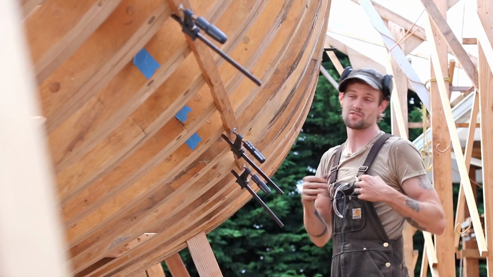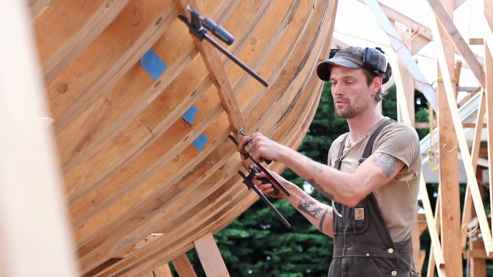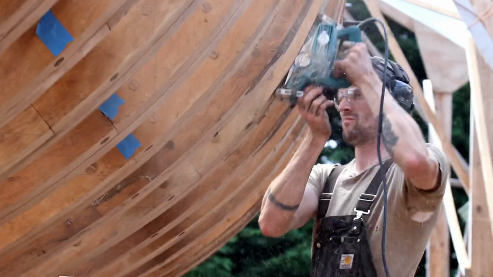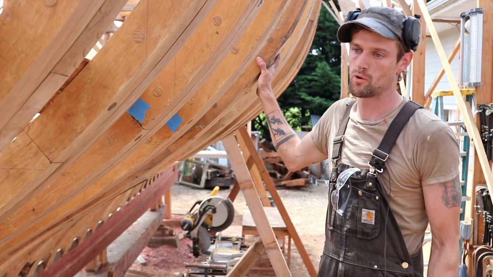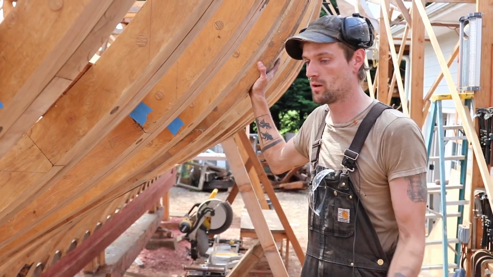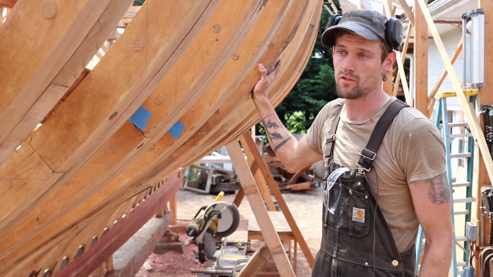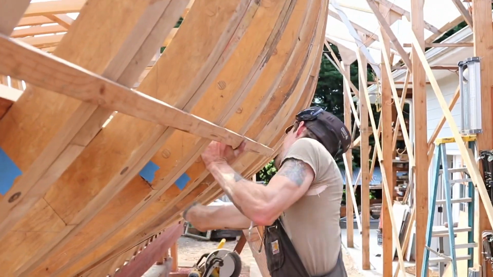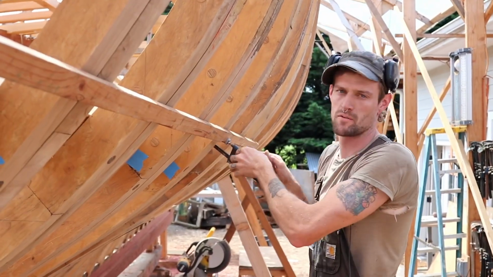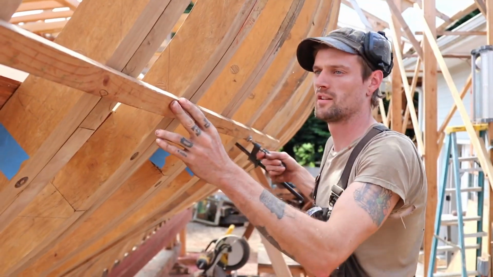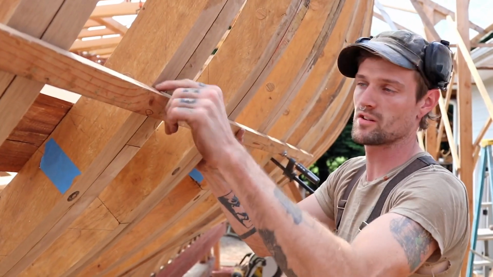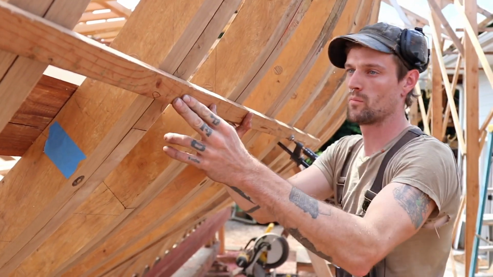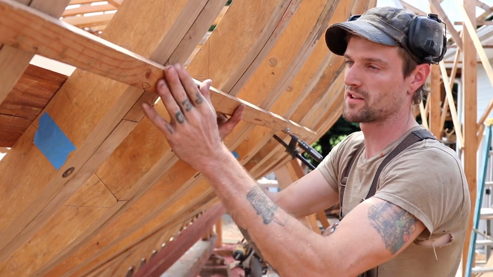I'm fairing frames in preparation for planking. So I'm going around the whole boat with a batten and clamps like this. I see how the batten lays, so ideally the batten lays flat across each face of the frames, which is important because that's how the planks are going to lay.